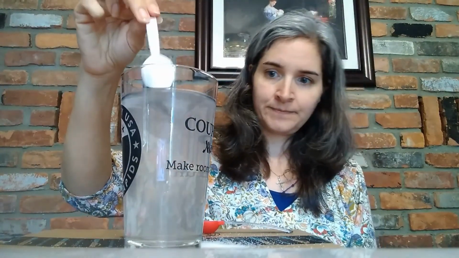Adding my salt and stirring. The water's getting a little bit cloudy with all the salt in it.